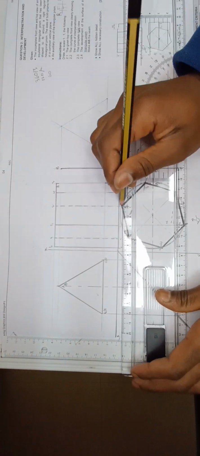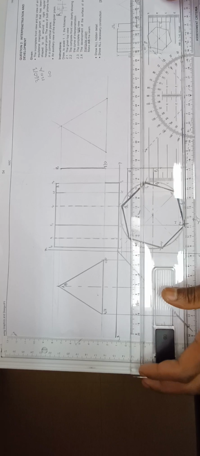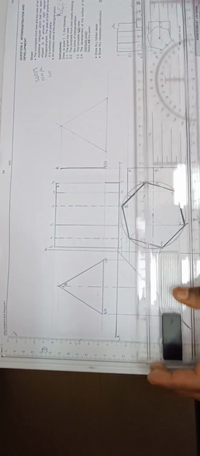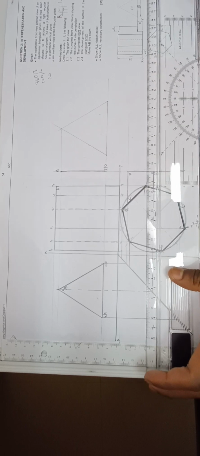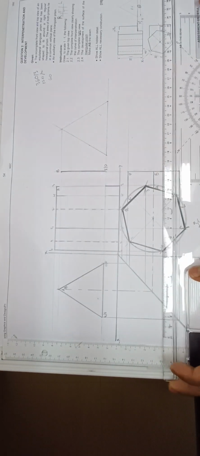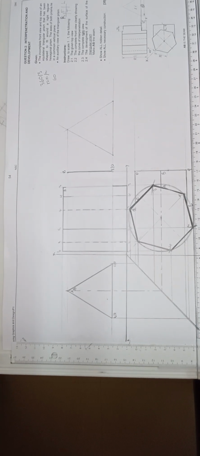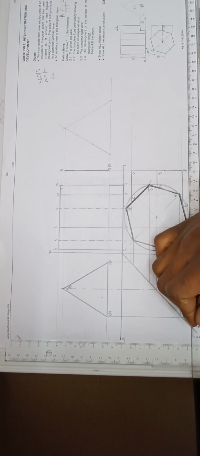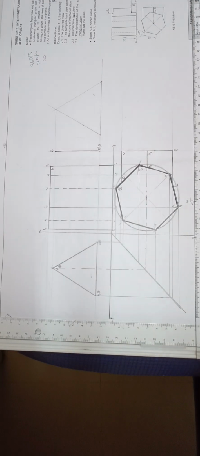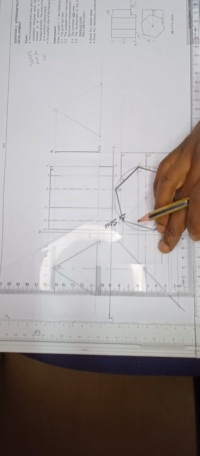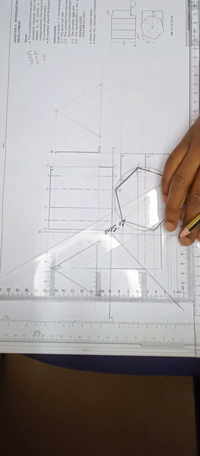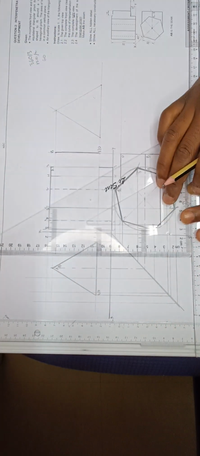Okay, so let's complete our right view. So taking all the points from our hexagonal prism, constructing them to our left so that we can get our right view. 3 also, then 6, 4, then the last one is 5. Okay, then as soon as they reach our 45 angle, you construct them vertical upwards.